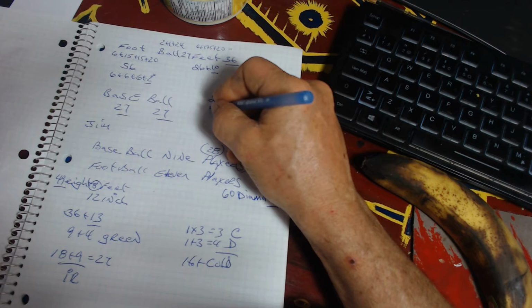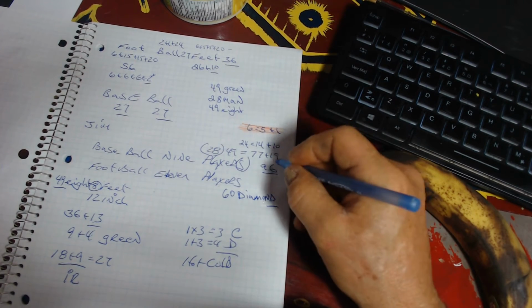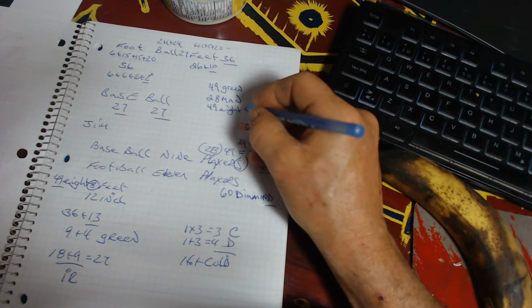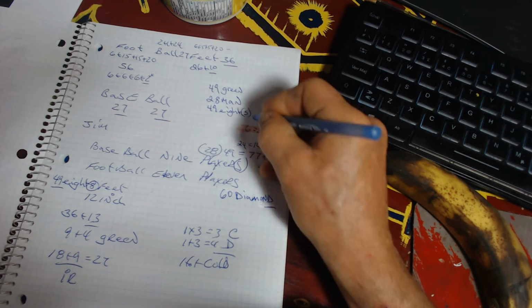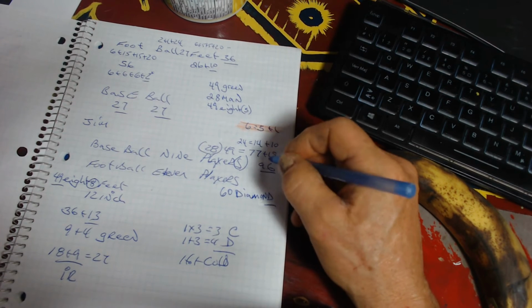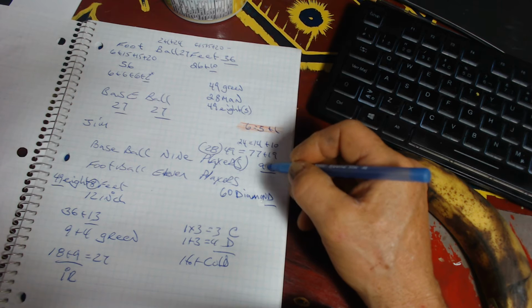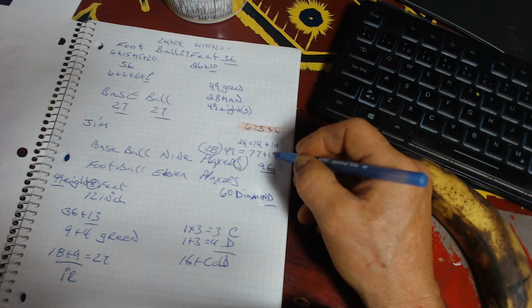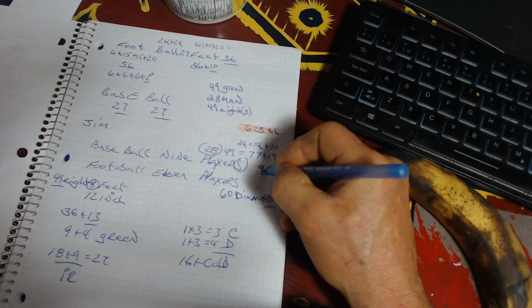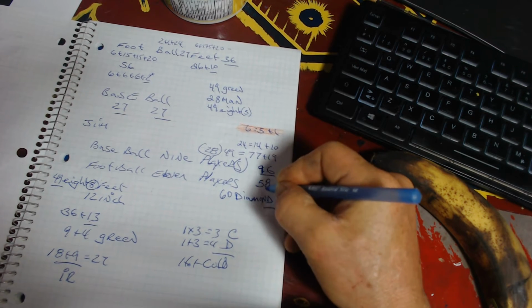We get 49. So when I add them up, I get 77. But if I had 8s, I'd have 96. Anyways, this is what I want to talk about. So what happens here is next. When we go up with this, 77 plus 19 is 96. When we go down with it, it's 58.